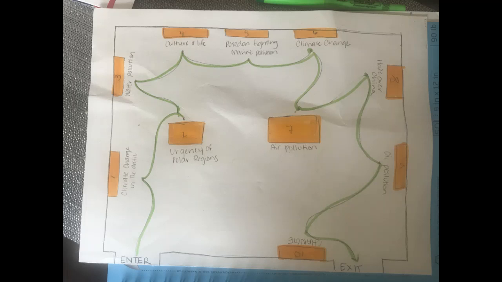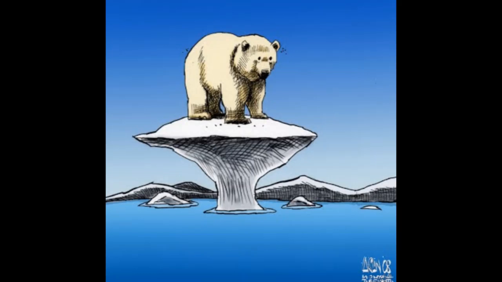My hypothetical exhibit is about the different types of pollution and how they are affecting our planet. When you first enter my exhibit, you'll visit the section that focuses on how pollution is affecting the Arctic. The first piece in this section is titled Climate Change in the Arctic and is made up of color toner on a card. It depicts a polar bear standing on a slowly melting iceberg.